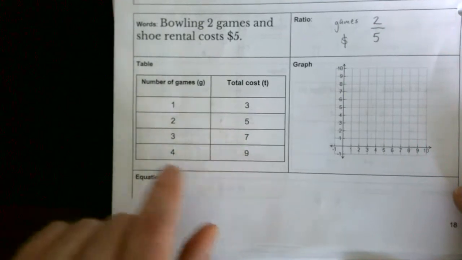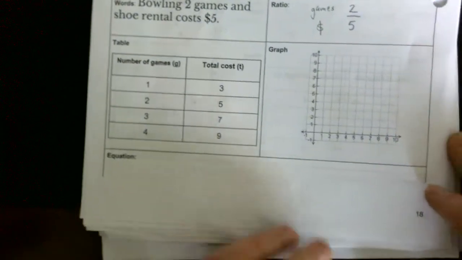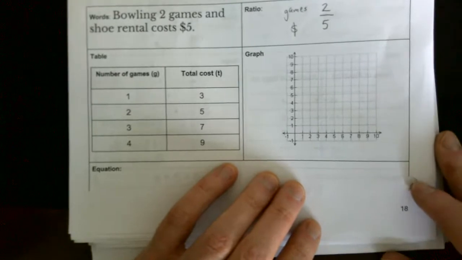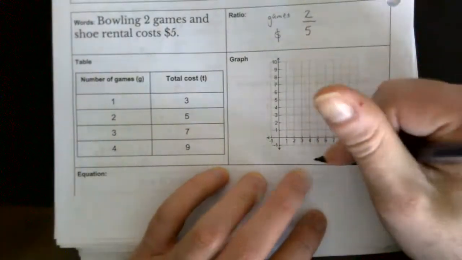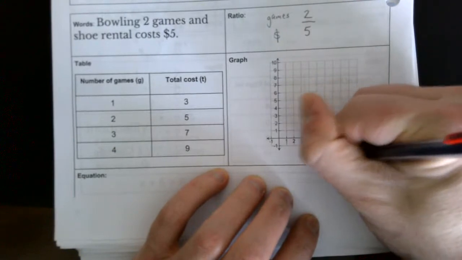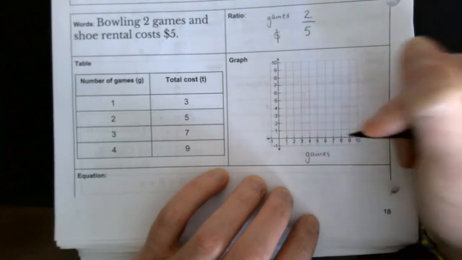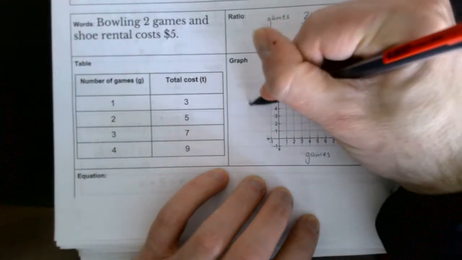Okay, so we can see here the table's already filled out for us. Let's do the graph first, then we'll think about how we can write the equation. So on the bottom, we're going to put games, and then on the side, we're going to put cost.